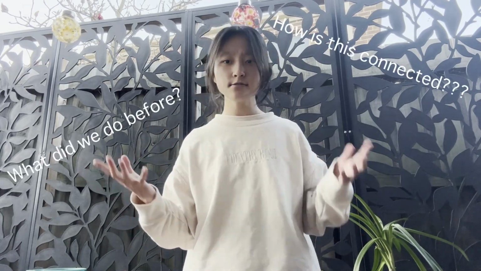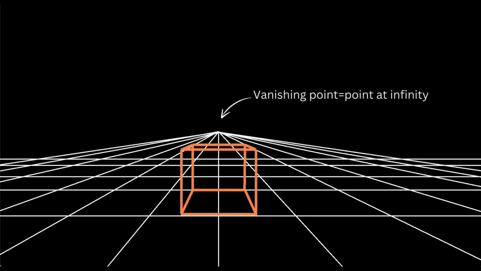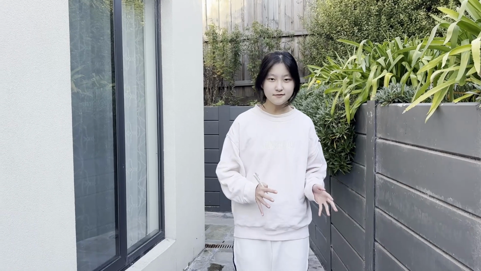Alright, now that we know this, what exactly do we do before and how is this all connected? Well, since we know that all parallel lines converge at infinity, then we can draw planes that are made up of parallel lines. So in fact, the vanishing point is actually the point at infinity, and since simple objects like cubes are composed of parallel lines, some of their sides need to converge at the vanishing point to make the object appear 3D.